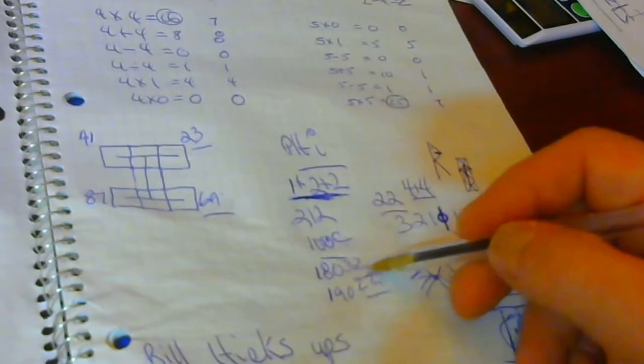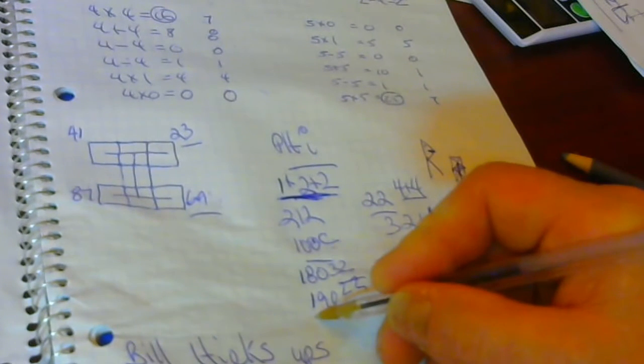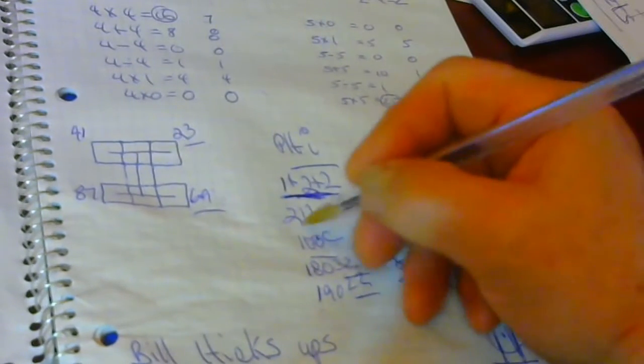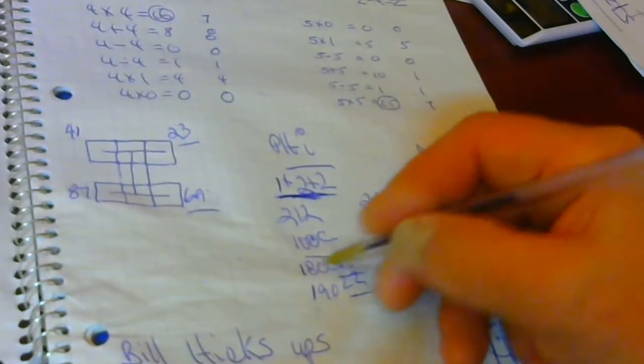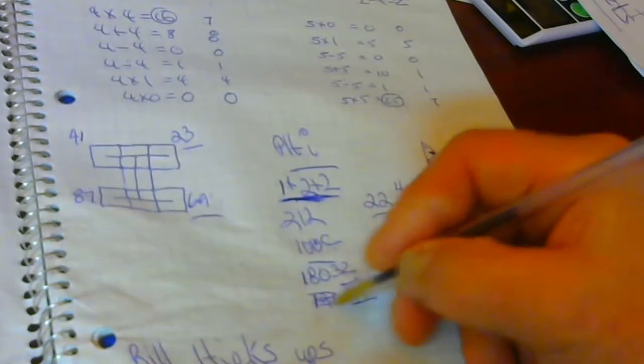We can have 180. We can have 190. Let me do this again. We have 200 minus 20 is 180. So we can count that as 180 and then add on the 32 if we want to do it that way. So let's not do it this way.